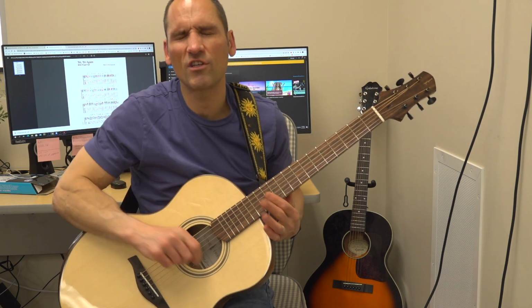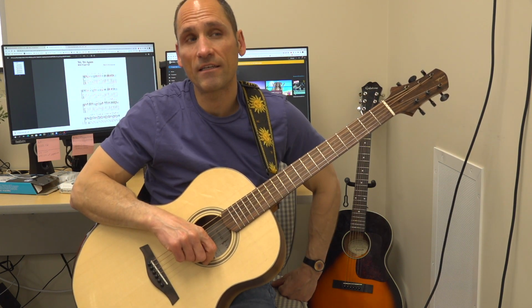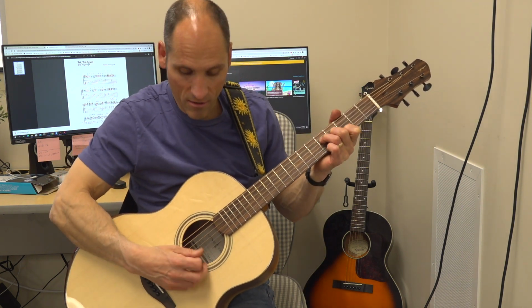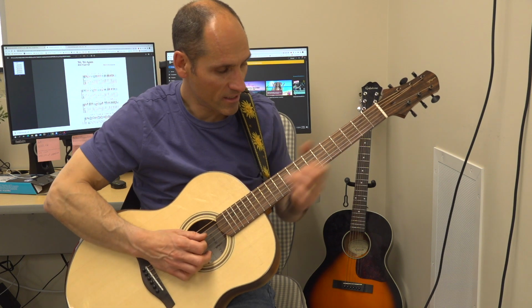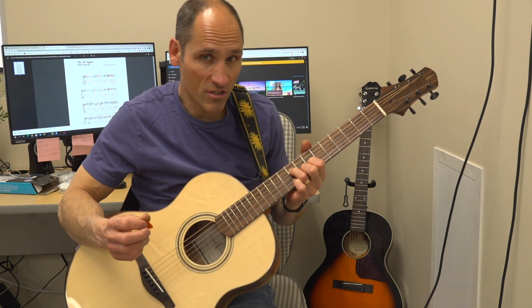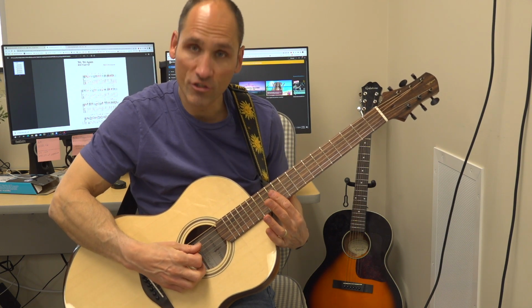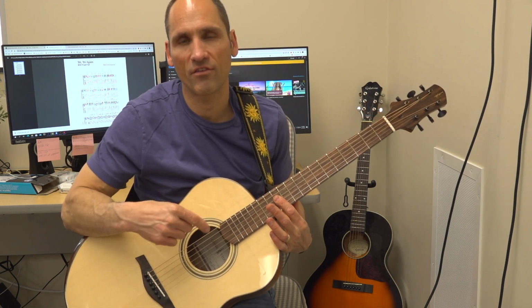Now 30 level students, you've been exploring the idea of inversions. So you know that this is a root position G triad. Here's a first inversion because I've got the 3rd in the bass. And then here's a second inversion because I'm playing the 5th in the bass.